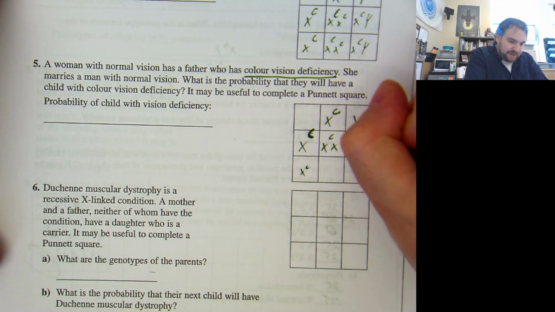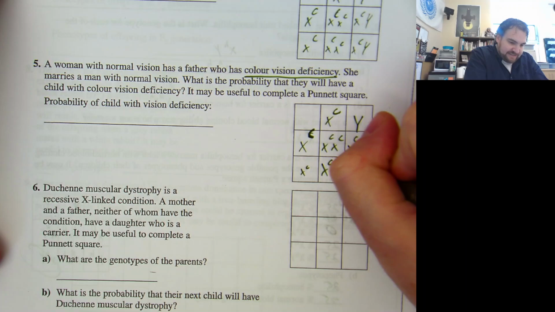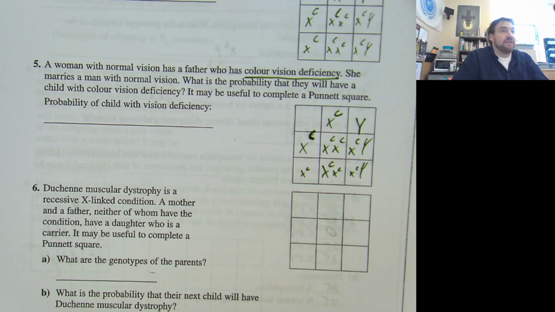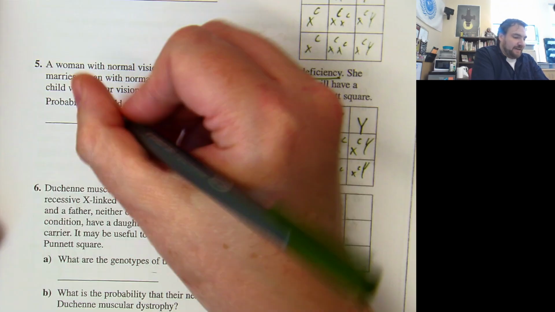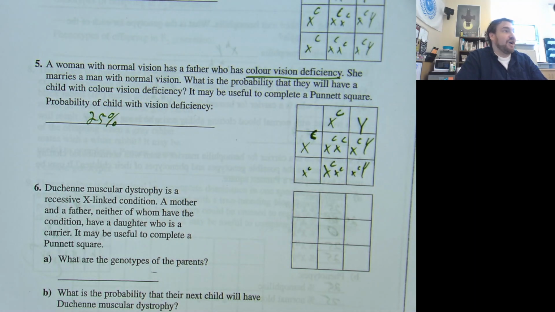X^C X^C, X^C Y, X^C X^c, X^c Y. What are the chances she has a kid with color vision issues? 25%. And my question is, what chance is it that that child's a boy? If the child has color vision issues, that child will be a boy. Yes, good.